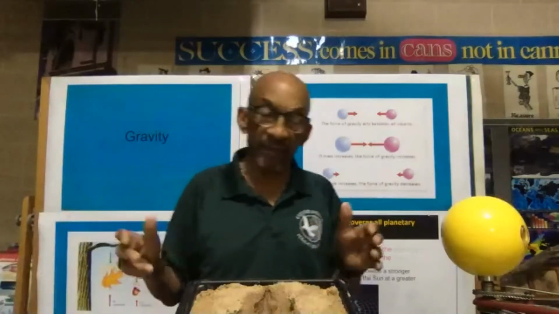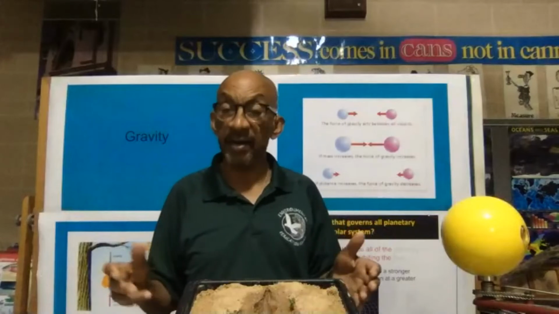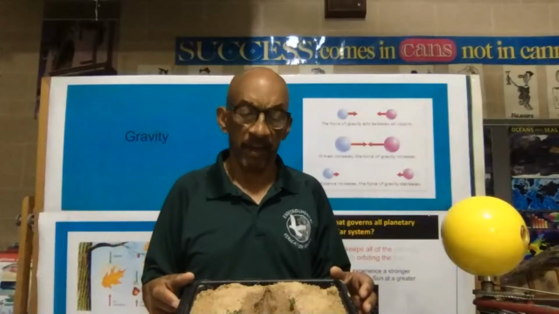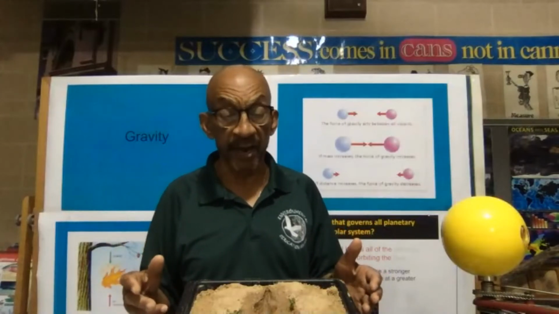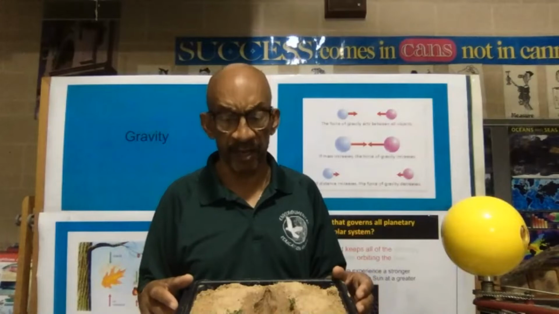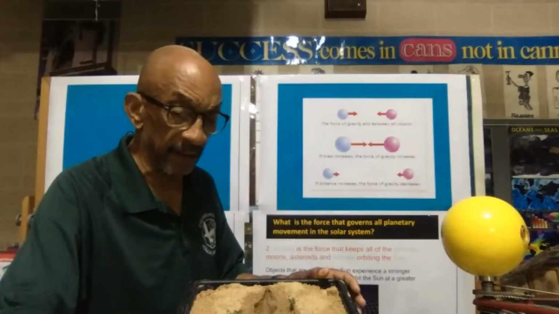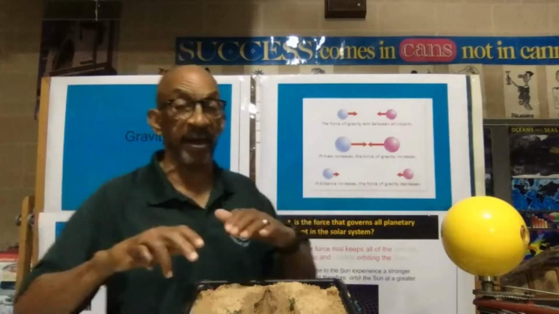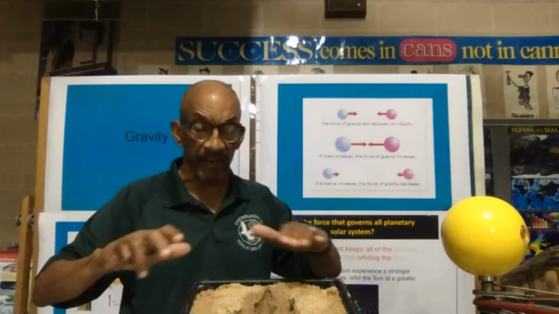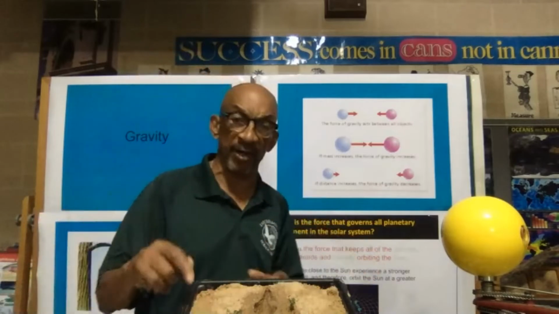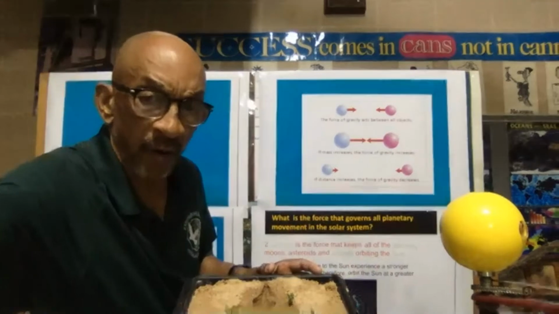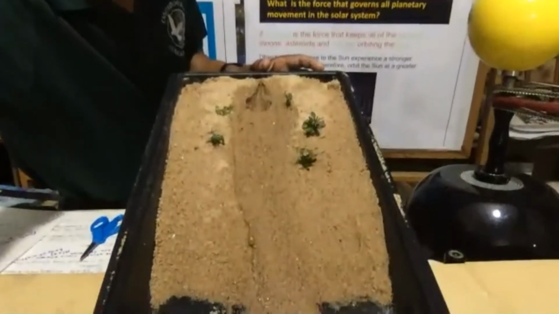And this deep crevice, it could be a canyon. And if you know anything about the Grand Canyon, that's how the Grand Canyon was formed. And we have a riverbed, and at the end of the riverbed, where the land begins to flatten out, begins to level out, we have another landform that we call a delta. Let you guys look at that.